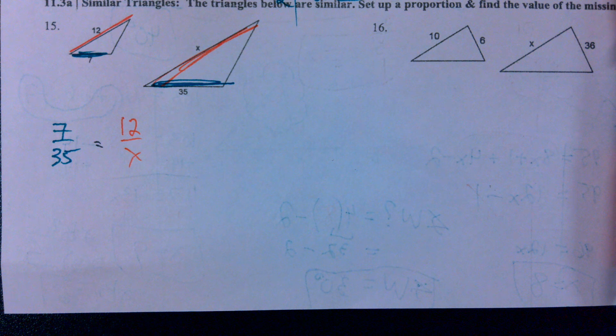Now, 12 times 35, that's going to be a little bit difficult for us to do tomorrow without a calculator, right? But does anyone remember what shortcut we can take here to make this cross multiplication a little easier? Exactly, we're going to simplify. Well, there's only one fraction we can simplify. 7 over 35.